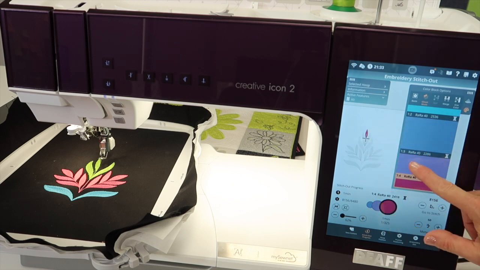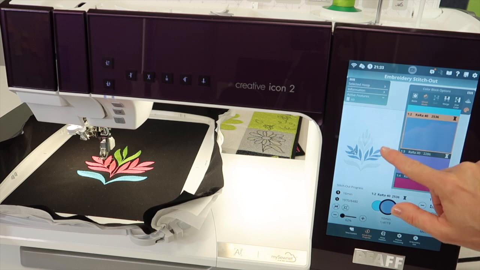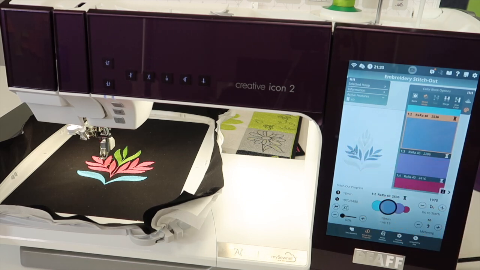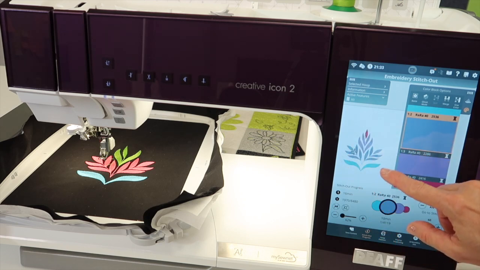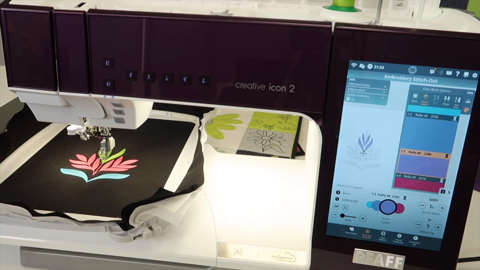Now, you are noticing right now on screen that whatever I'm touching for color block, it is highlighting that in the design. If you don't have that feature on, it is called ghost mode. So ghost mode, when you have it selected, will actually gray out everything that it's not stitching. So right now we see the whole design in all 4 colors, but when I touch ghost mode, whichever color I'm actually stitching is the one it's going to stitch.